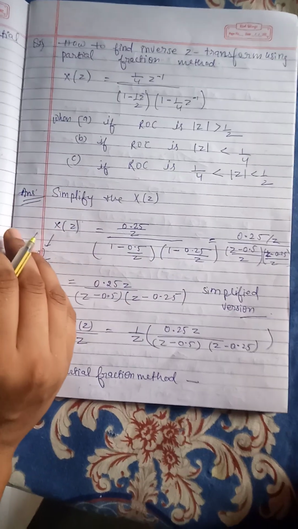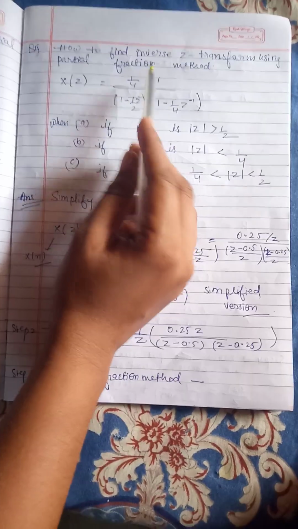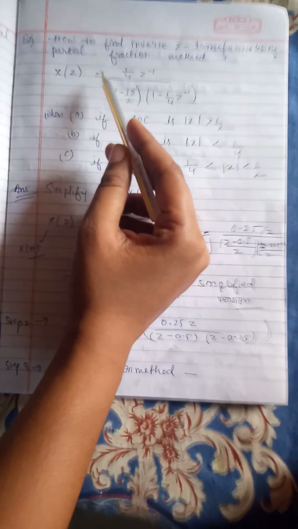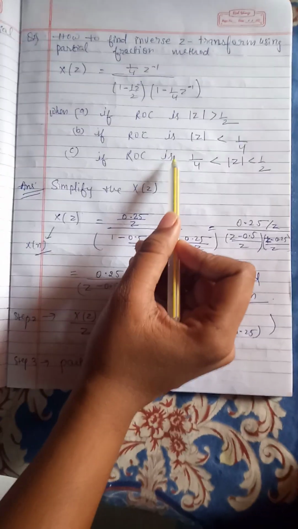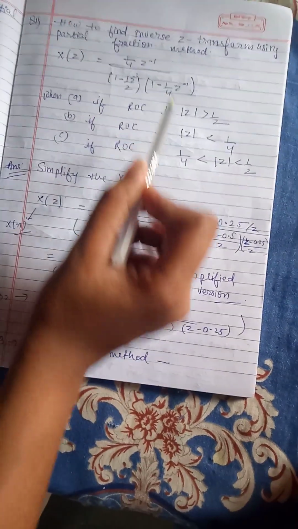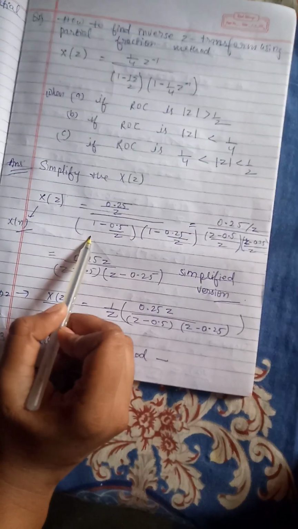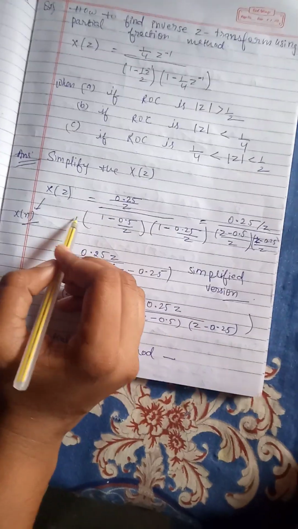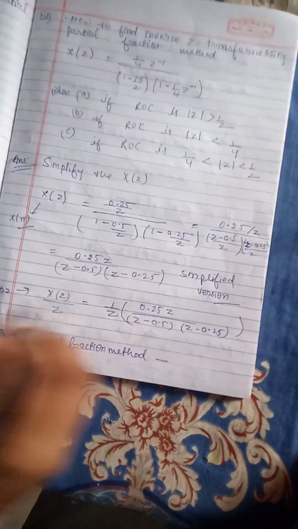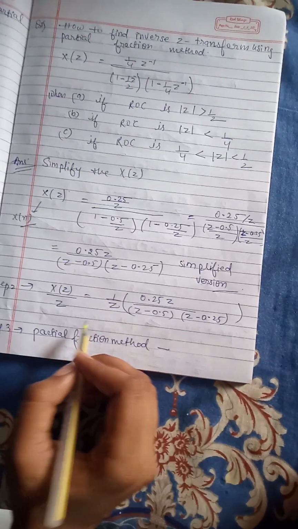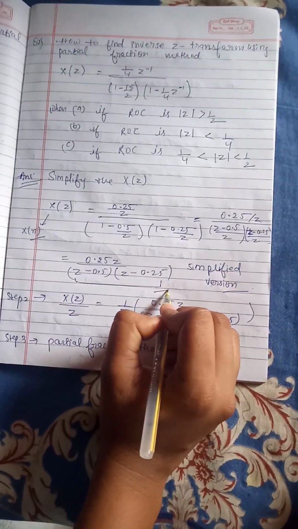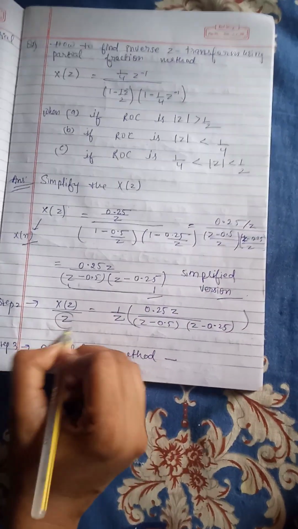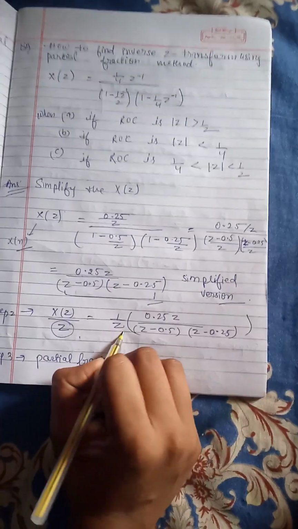So today I want to solve inverse Z transform using partial fraction. So this is a question and this is the value of ROC. So first of all, we simplify the X of z. Then I simplify the value of X of z, and the simplified value is this. And second step is divide by z, total value divide by z.